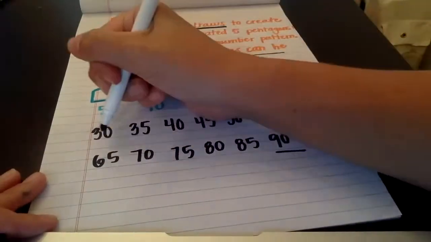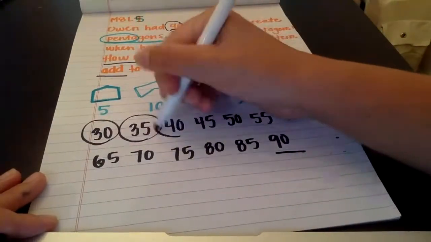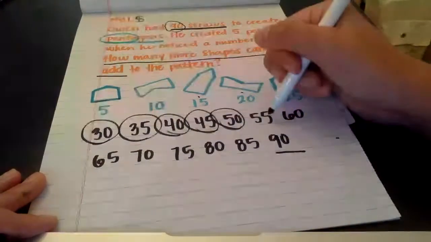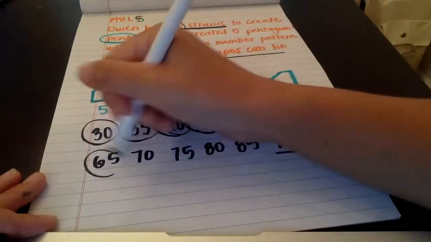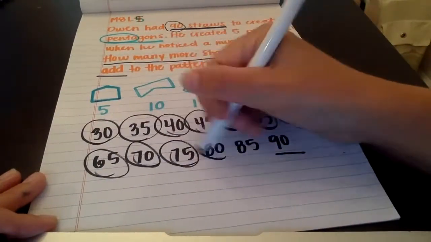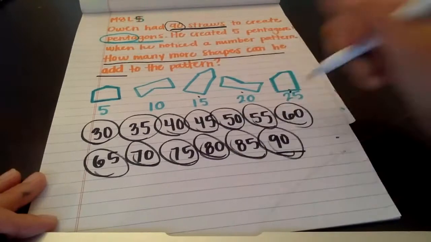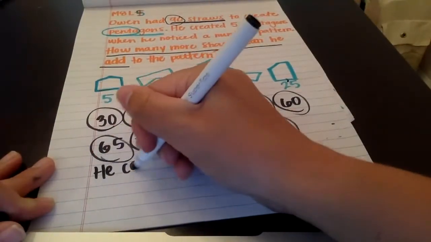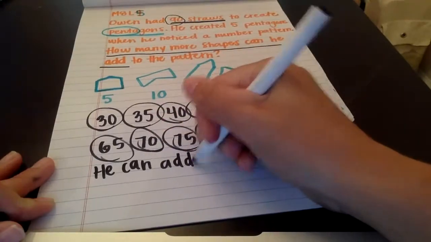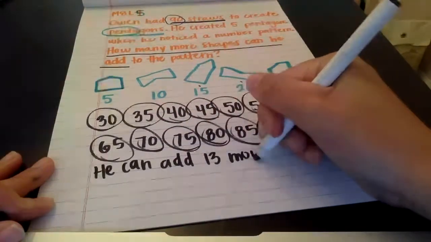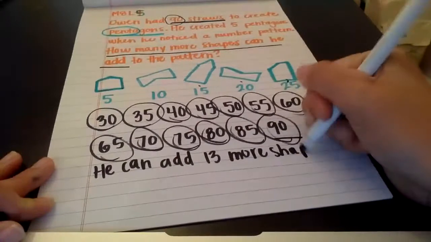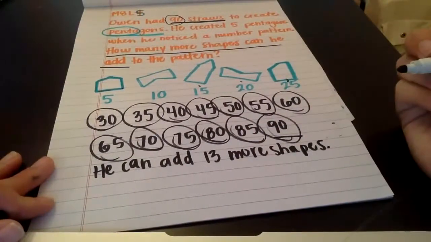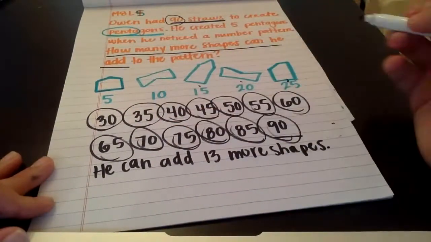And now, to find out how many more shapes he could add, I just need to count these numbers. So 1, 2, 3, 4, 5, 6, 7, 8, 9, 10, 11, 12, 13. So that's my answer. He can add 13 more shapes to this pattern because he's going in 5s.